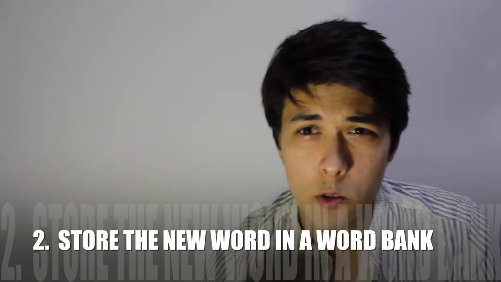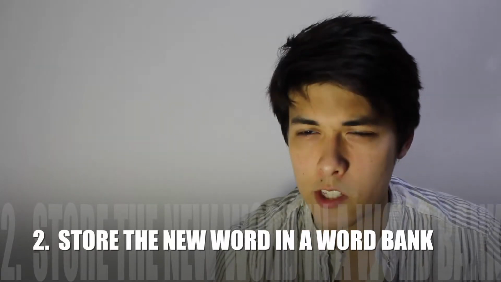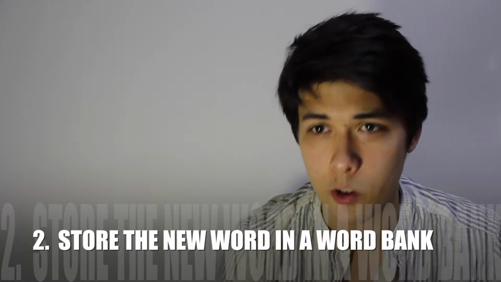Step 2, in looking up new words, store the newly discovered word in your own list of Korean words, kind of like a word bank. It's very important to have your own word bank of Korean words. Storing new words in a Word document on your computer or in a notebook may be preferred for easy editing or easy accessing.